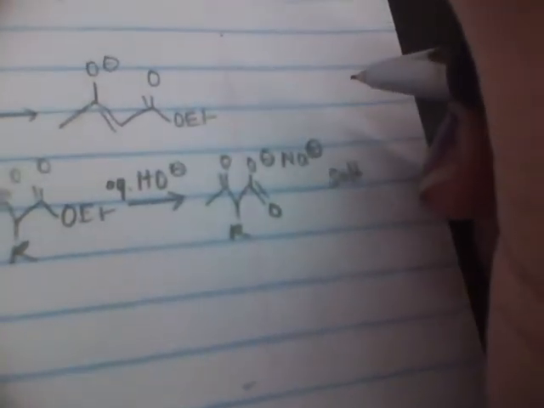What they will get is the salt of the parent acid, because all that the aqueous sodium hydroxide does is hydrolyze the ester. You remember a few lectures ago I talked about hydrolysis of an ester and hydrolysis of a nitrile. You get the salt of the acid.